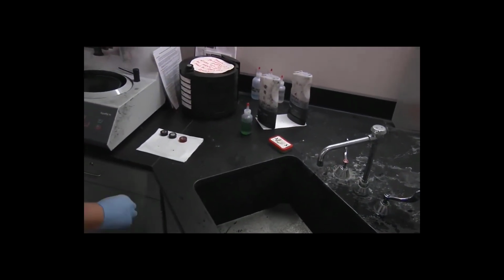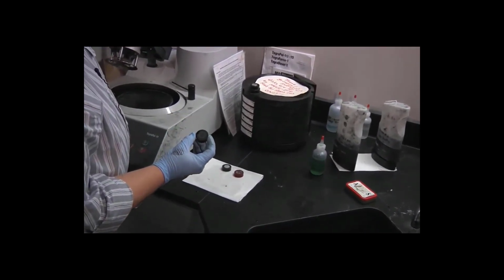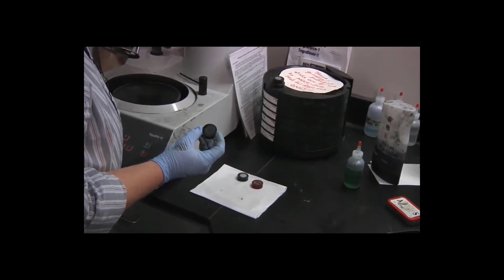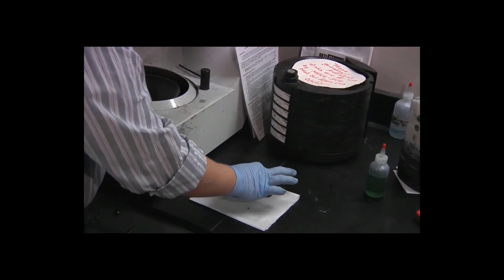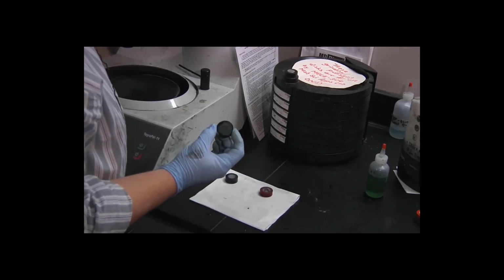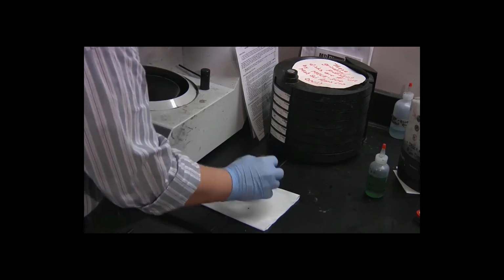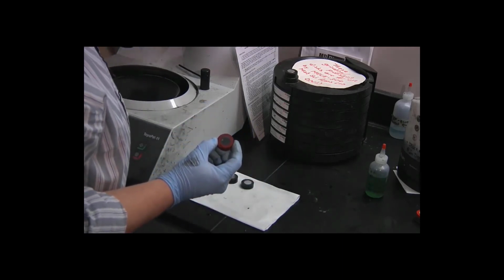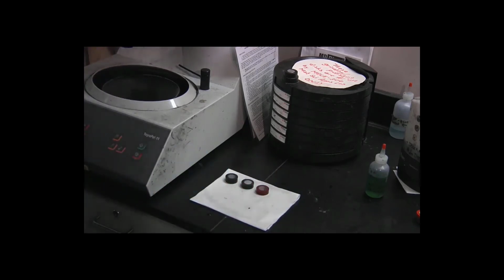Okay, so now we can inspect our specimens. It's not unusual for the specimens to look a little bit cloudy at this stage, just because of the size of the grit. I'm seeing not bad. Maybe not the best specimens I've ever made, but definitely adequate to continue with our process.